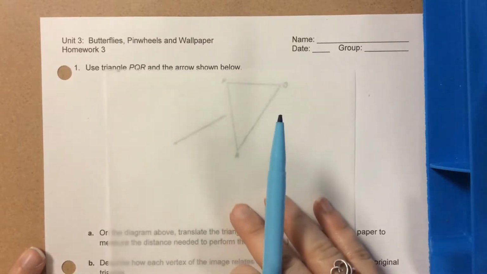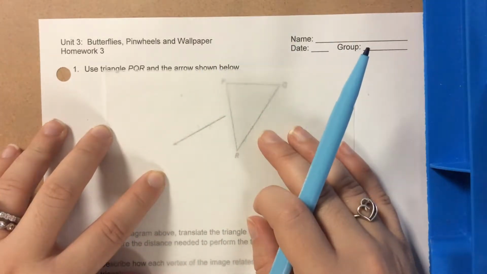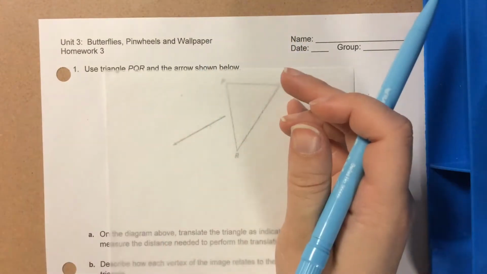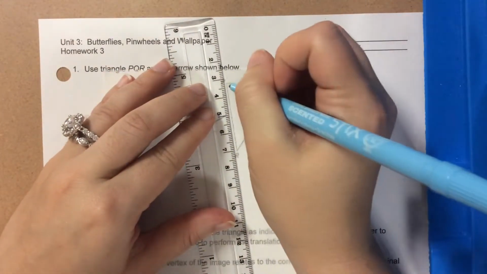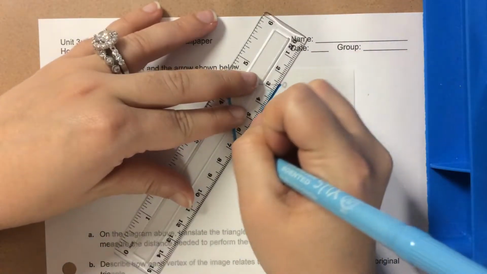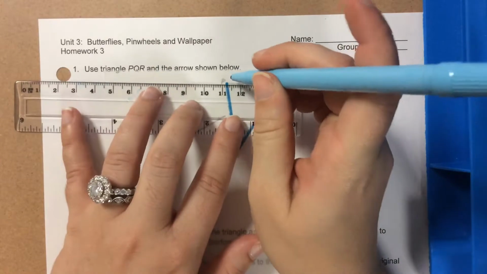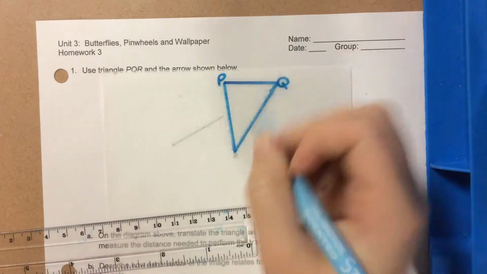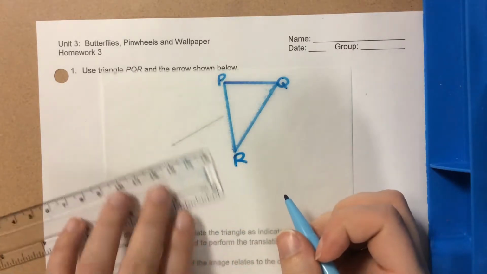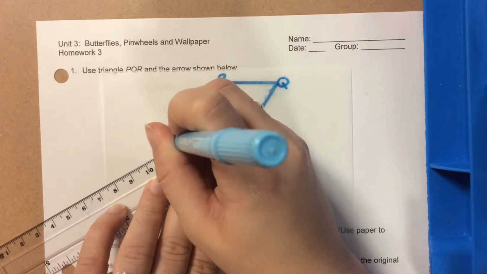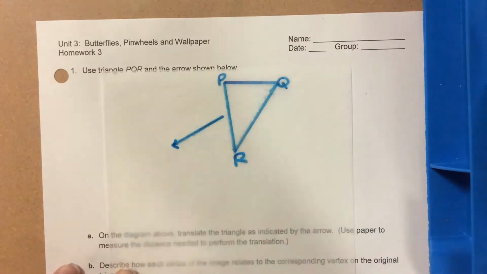The first thing I need to do is line up my patty paper so that I have the ability to copy both the triangle and the vector. So I'm going to use my ruler. Please, please, please use your ruler to line up and make a lovely copy of this triangle, P, Q, R. And I'm also going to use my ruler to make a copy of my vector. That's the distance and direction that I need to slide this triangle.